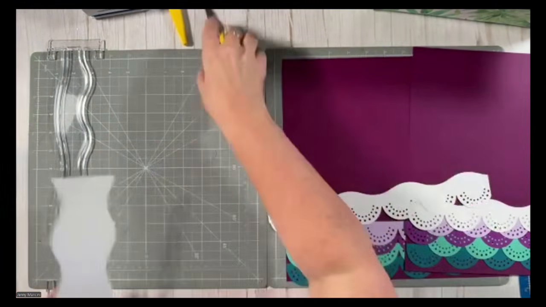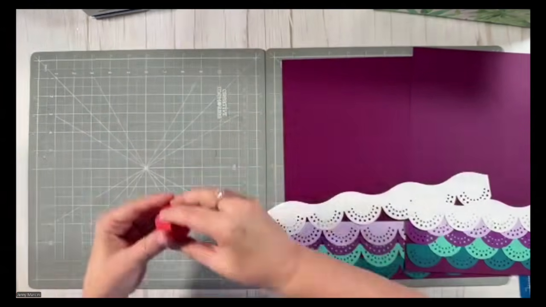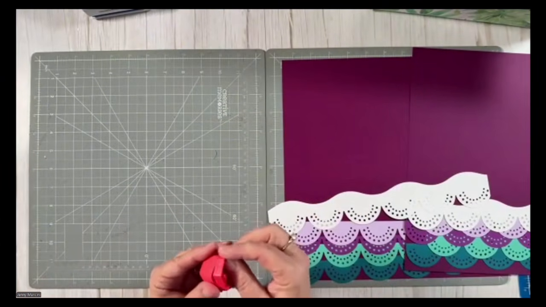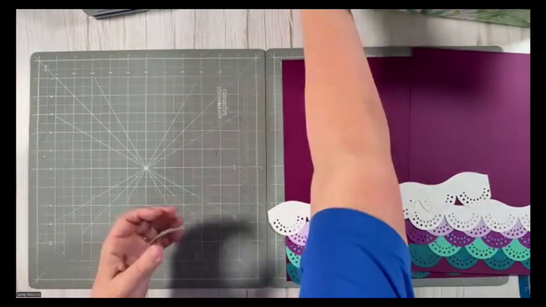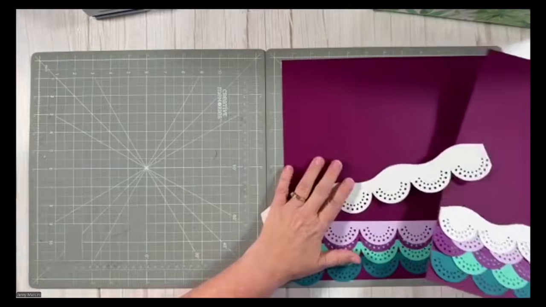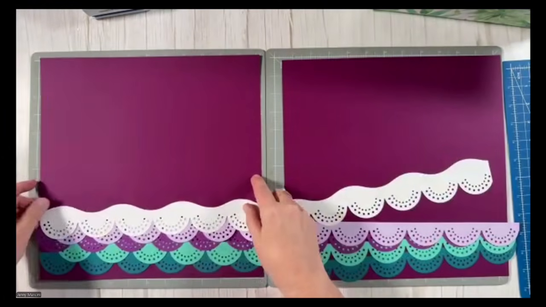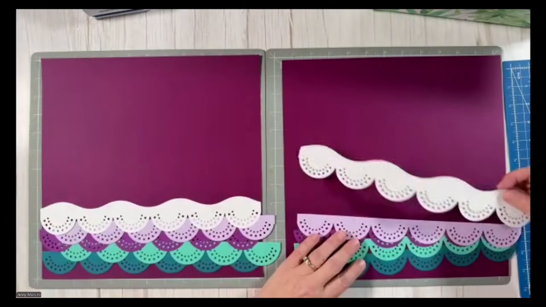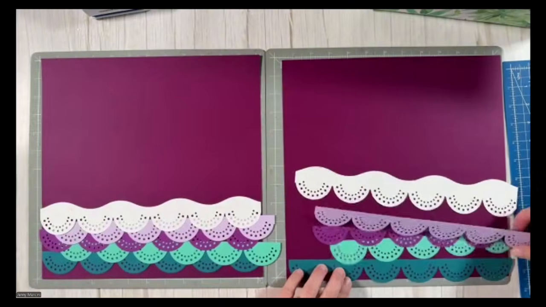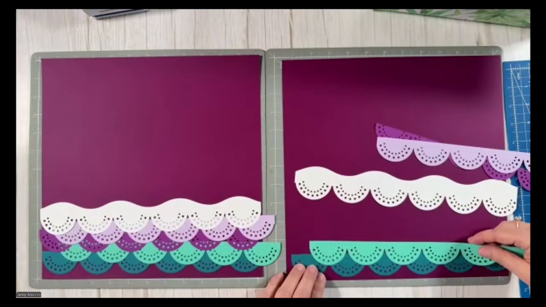All right. Make sure you shut your blades because I have cut myself and it's not fun. All right, so my mermaid scales over here on the left side. Did we decide we like them? Wait, we like them cockeyed? I like them cockeyed.